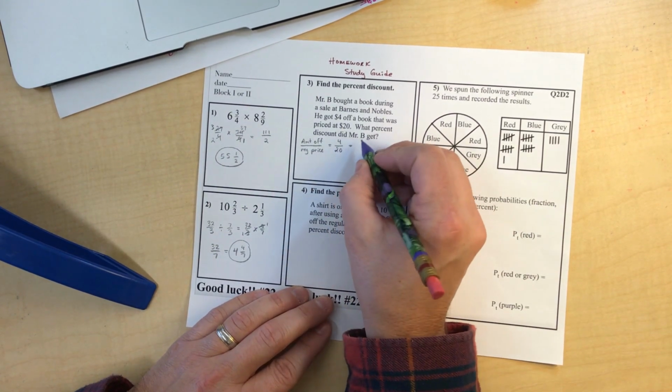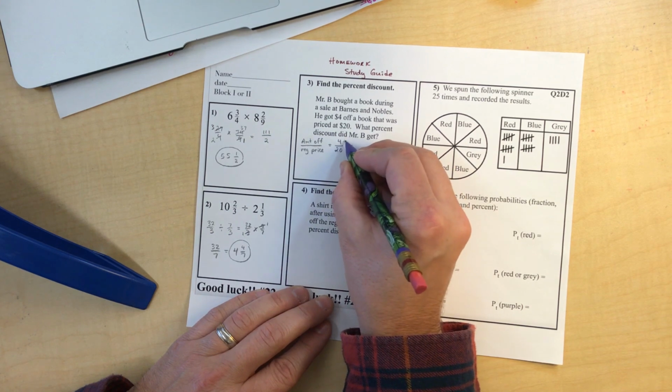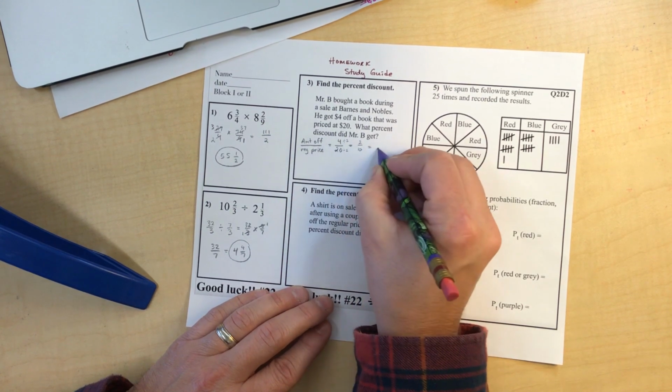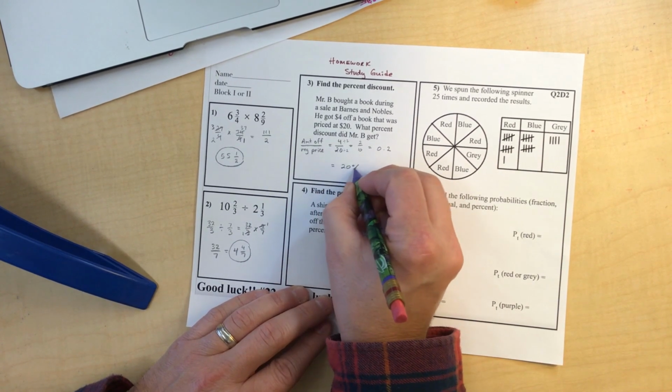For me, I would probably simplify. I know if I can get my denominator to 10, it's easy to write the decimal. So that would be 2 tenths. 0 and 2 tenths. Move the decimal 2 to the right. I get 20% discount.